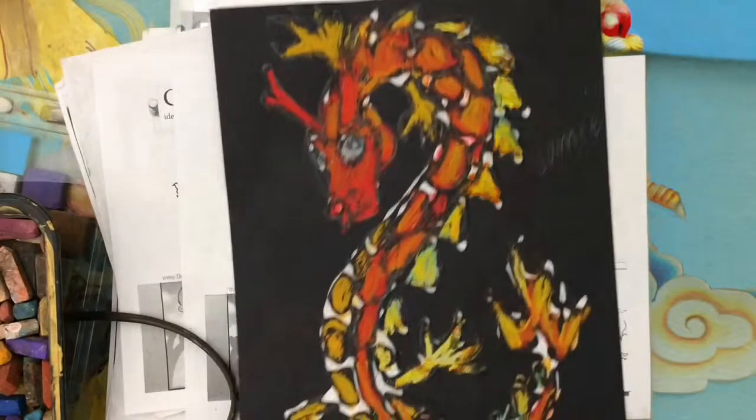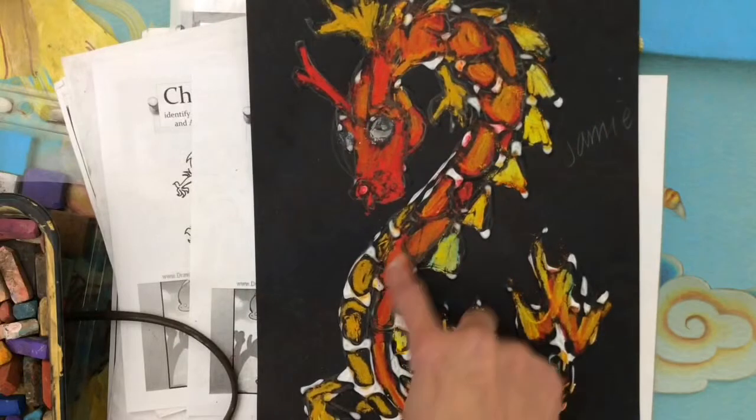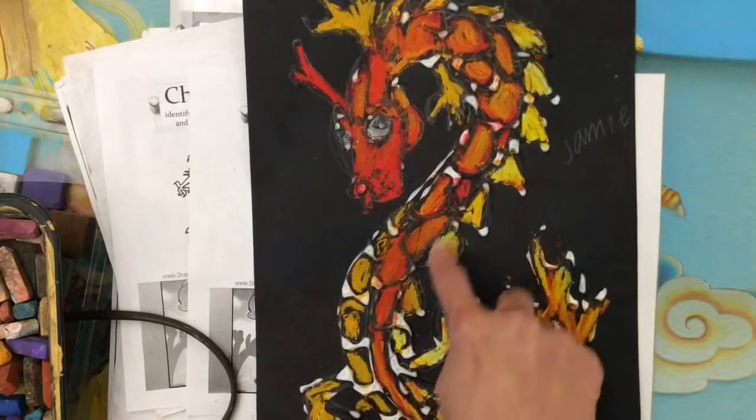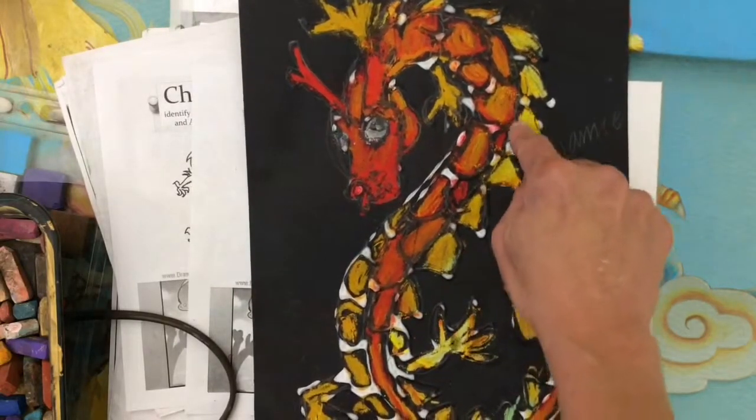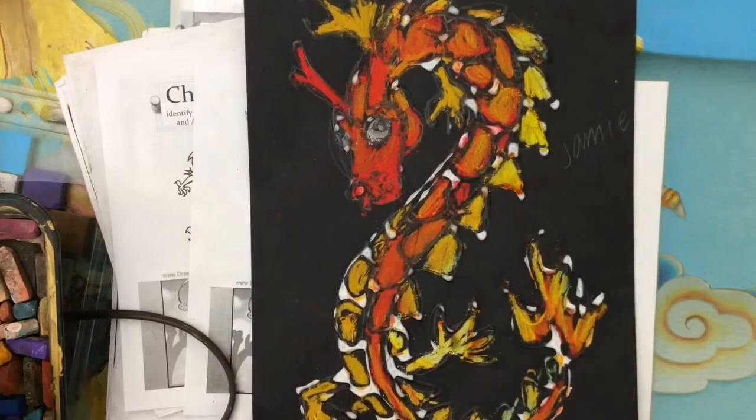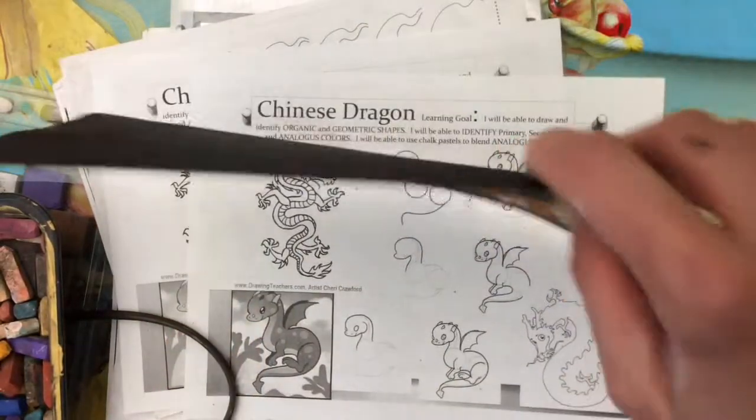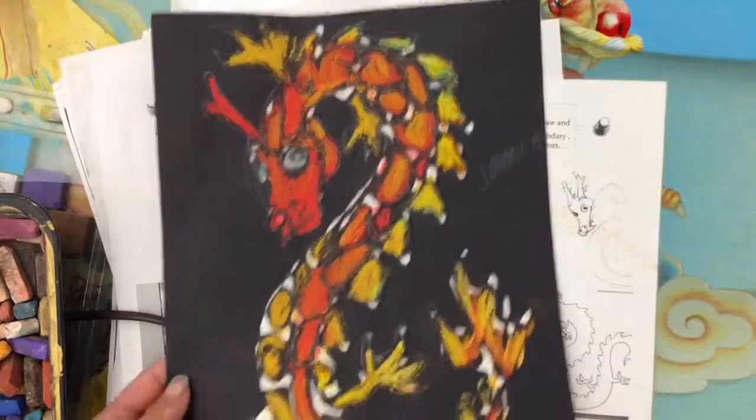Alright, now I am finished shading in all of the scales and mixing those colors. You can lightly blend the chalk with your finger, but don't blow on it. Make sure you tap it, just like that. You can see the powder.